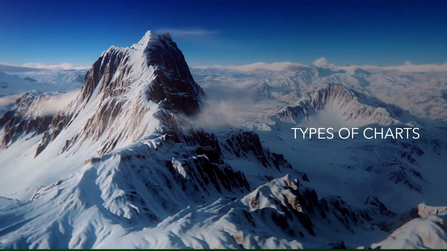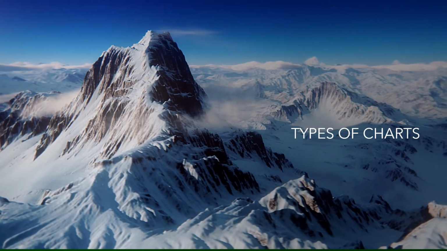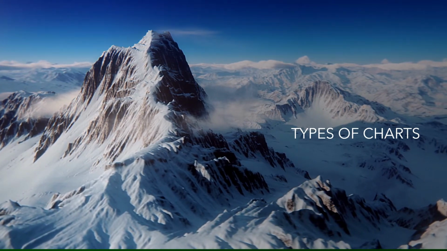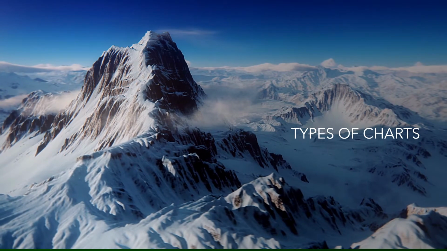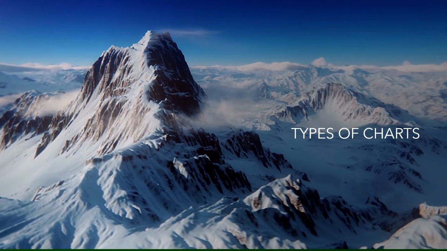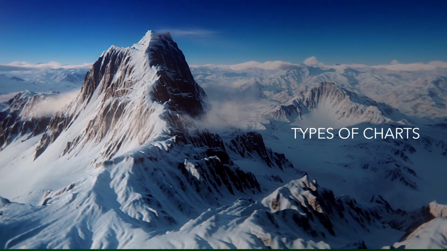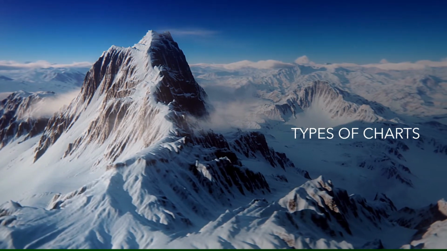There are so many different types of charts in Forex, it can be quite hard to know which one to use. So in this video, we'll be discussing each of the different types of charts most commonly used, and we'll be listing their advantages and their disadvantages.